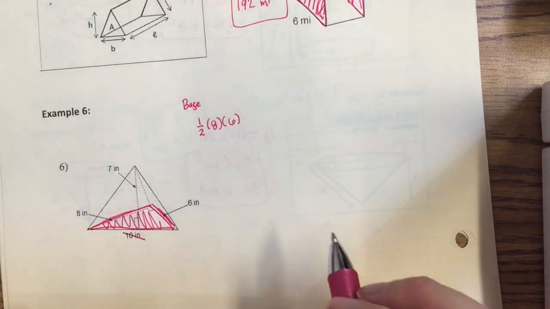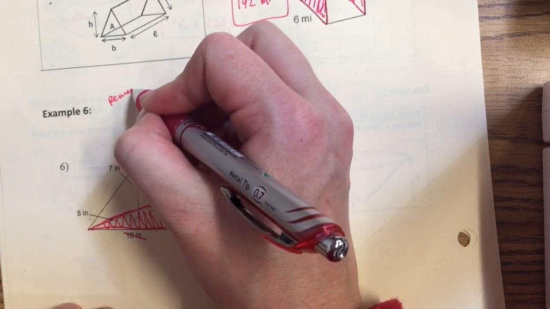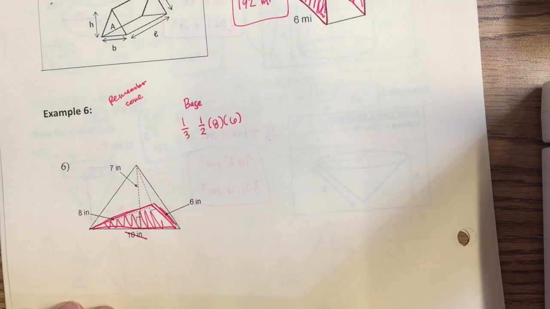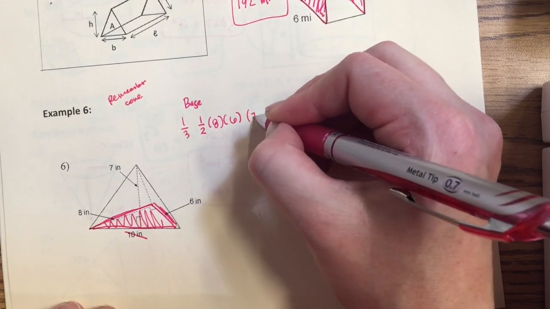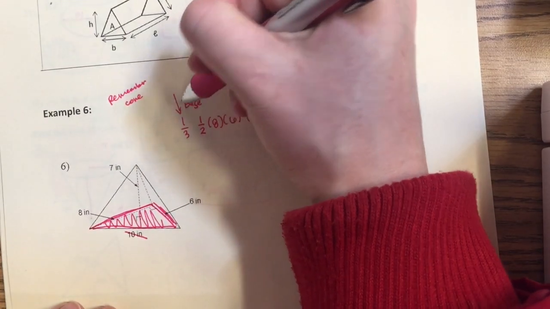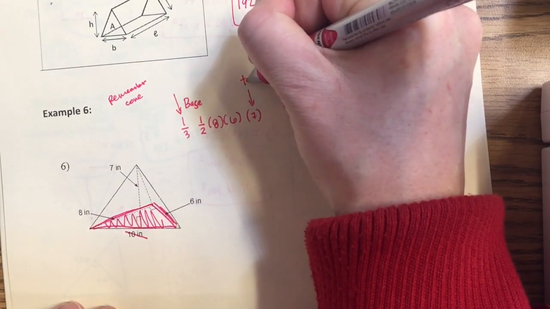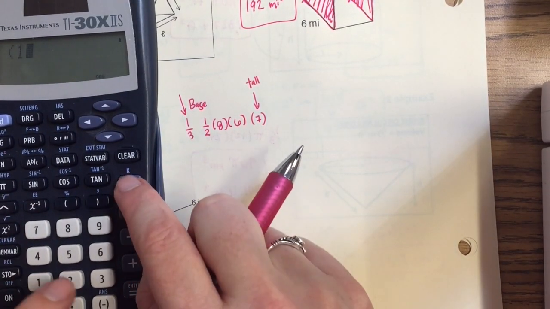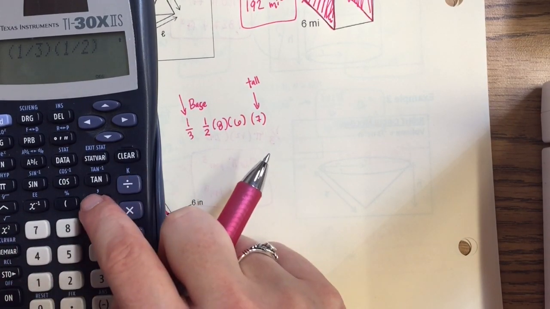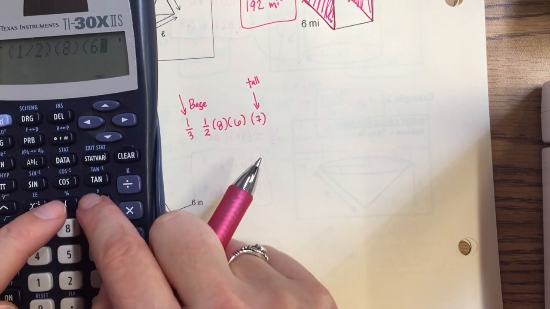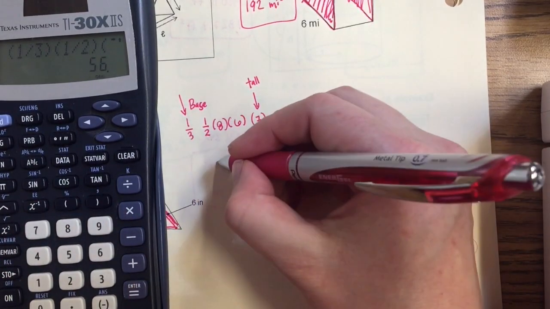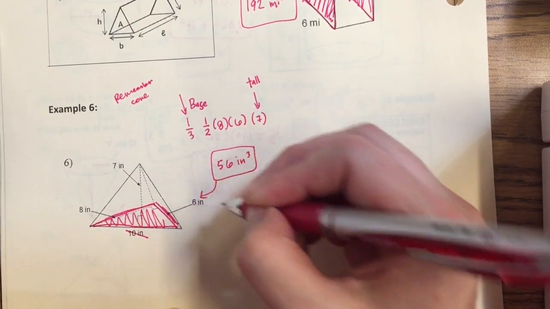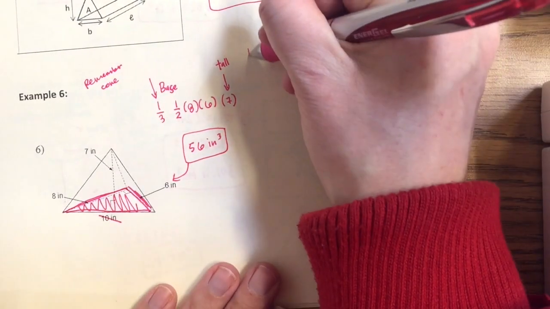And if you remember the cone had 1/3 in front, and it times it by how tall it was. So now I would enter that in. 1/3 times 1/2 times 8 times 6 times 7 is 56 inches cubed for that one.